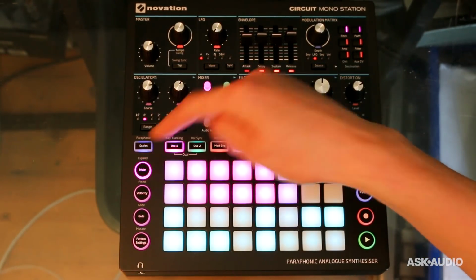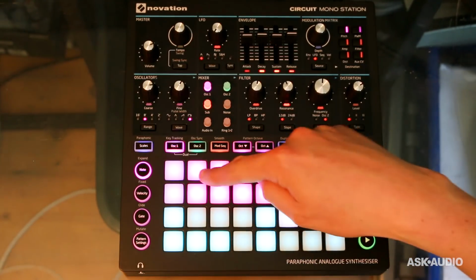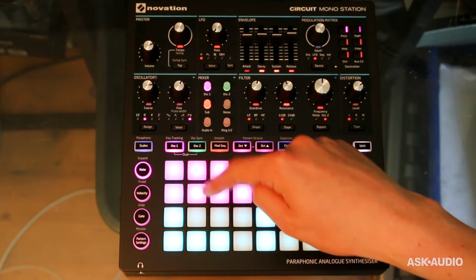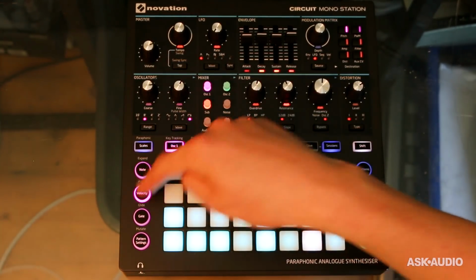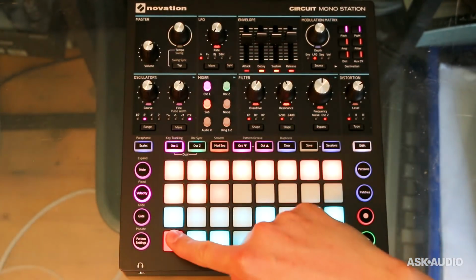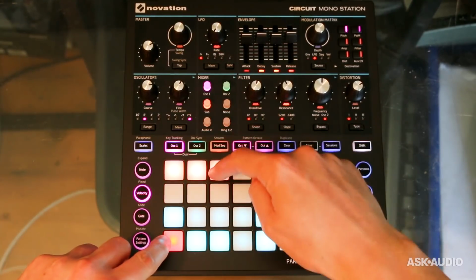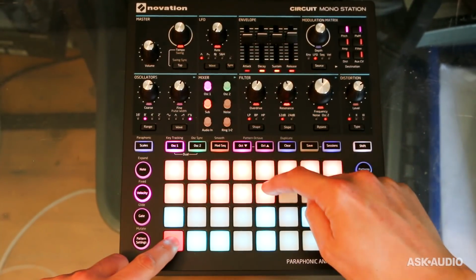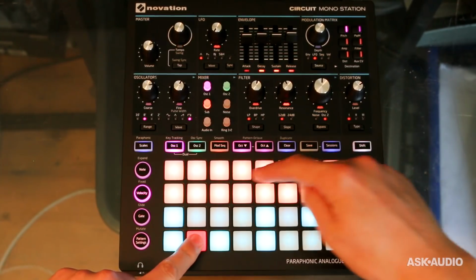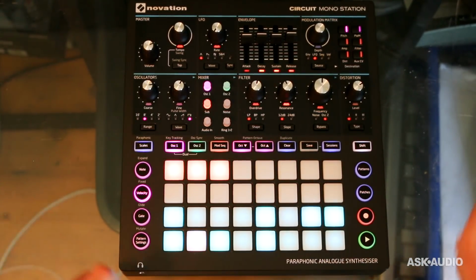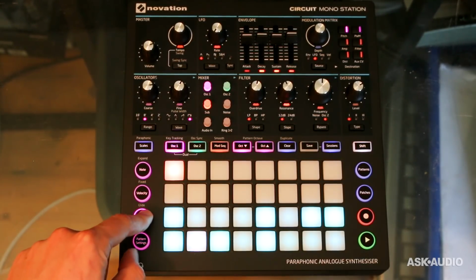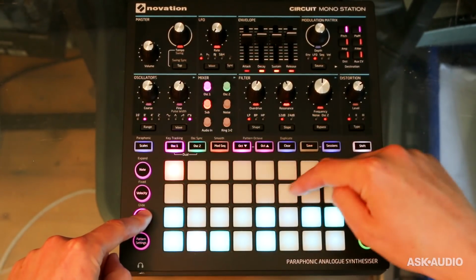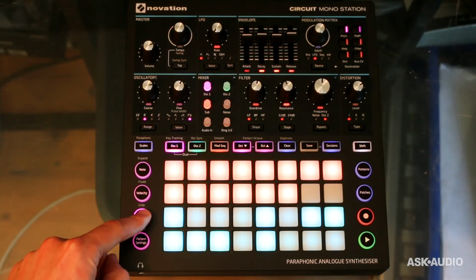So here I'm in note mode, and you can see I have my steps and my notes. I can alter the velocity of different notes. Turn the velocity down, turn it up, go to another step, turn the velocity down. I can also alter the gate value of different notes, again by pressing this gate button here. So that's a short note, I could make it a long note by doing that.